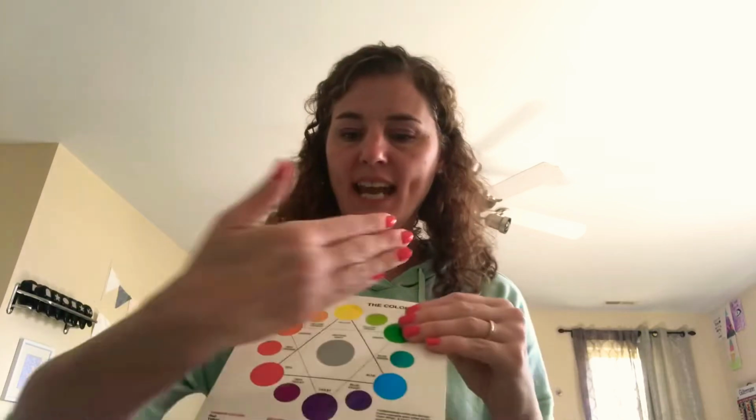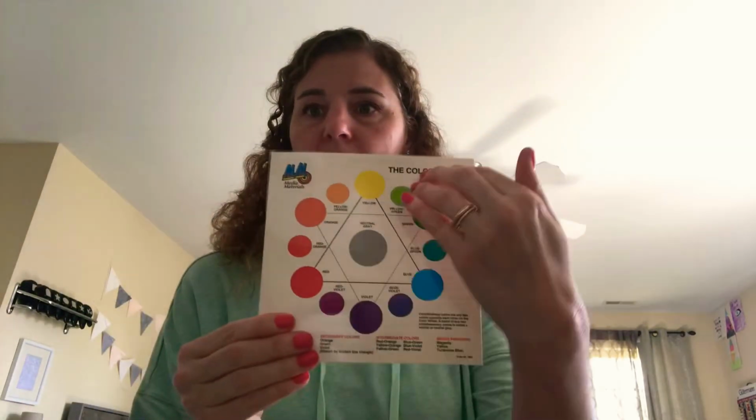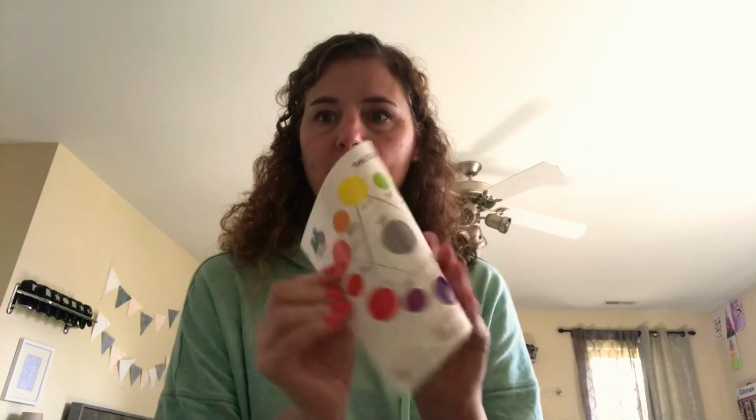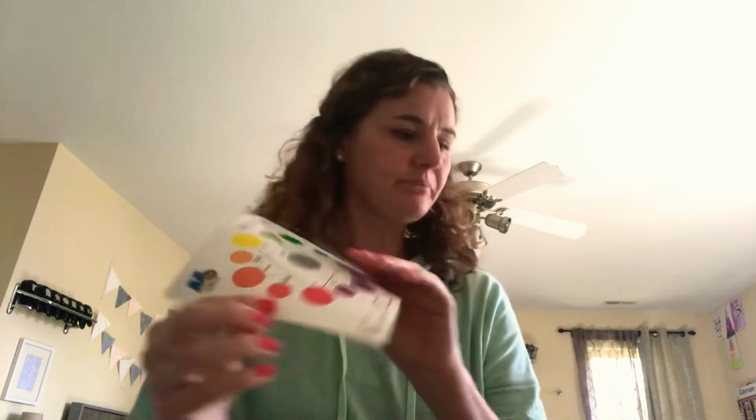So for this lesson activity, I want you to think about the warm and the cool colors. And we really can cut the color wheel in half. See if I just fold it. Look, cool. Yeah, other side's warm.